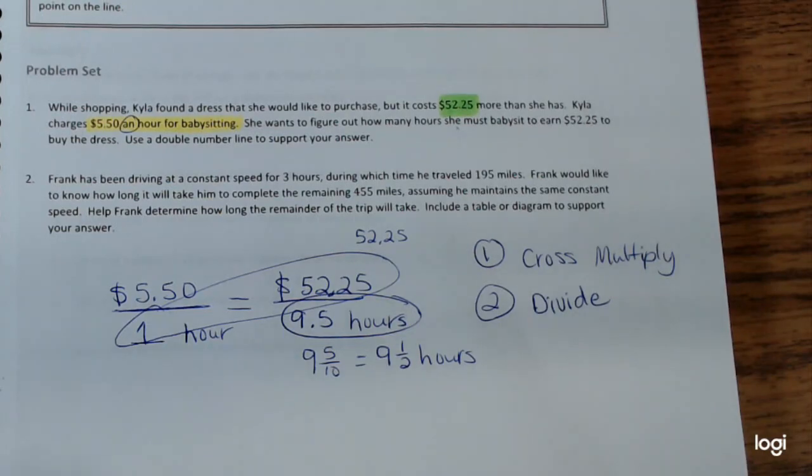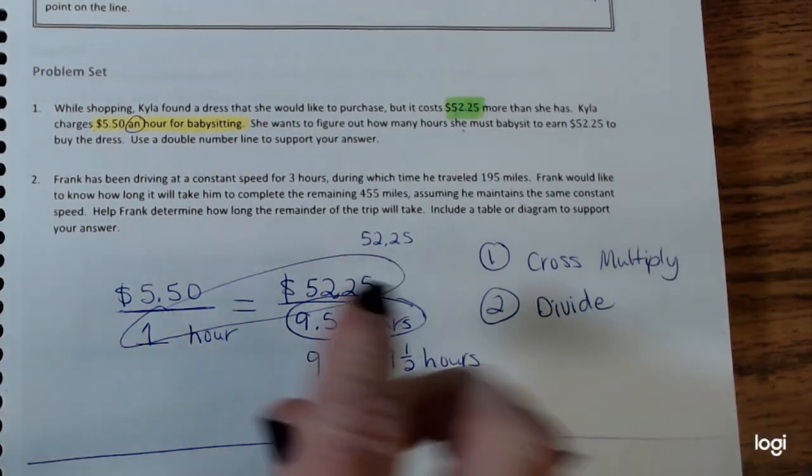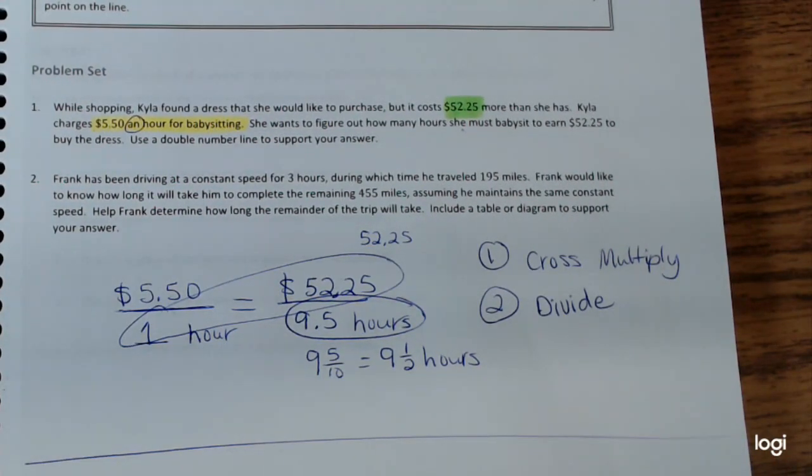Our second problem says, Frank has been driving at a constant speed for 3 hours, during which time he traveled 195 miles. Frank would like to know how long it will take him to complete the remaining 455 miles, assuming he maintains the same constant speed. Help Frank determine how long the remainder of the trip will take. Include a table or a diagram to support your answer.